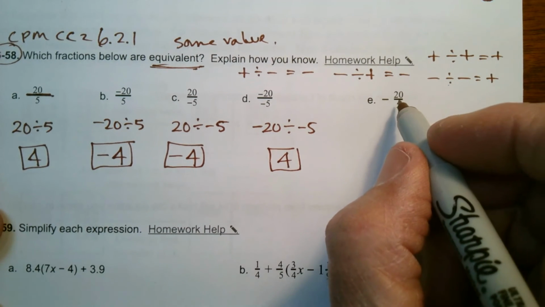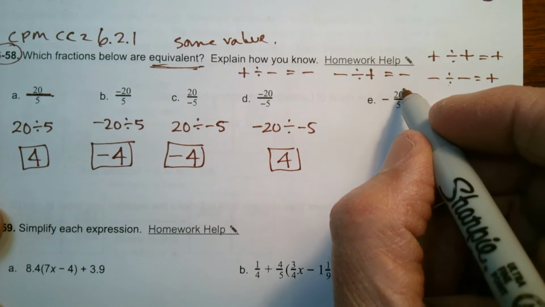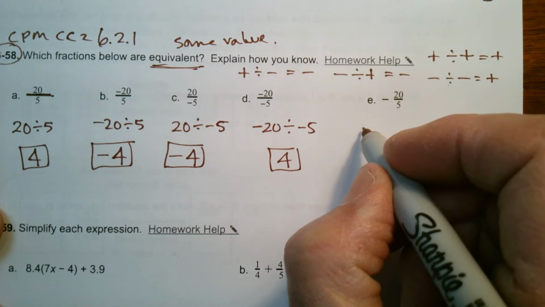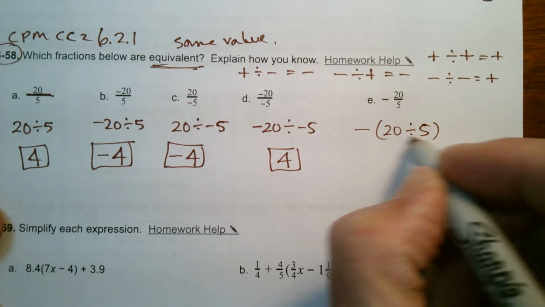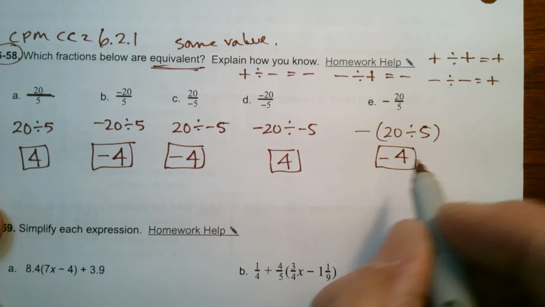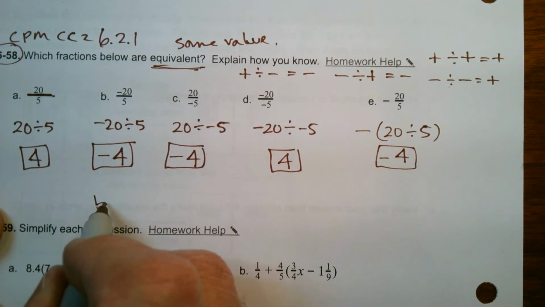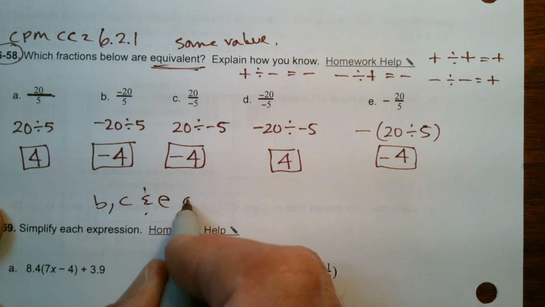And then the last one, now we've got this floating negative out front. That's just saying take this division and then the answer is going to be negative. So it's negative 20 divided by 5, right? I do that division, I get a 4, so it's really just negative 4. So we notice B, C, and E. So we could say B, C, and E are equivalent.